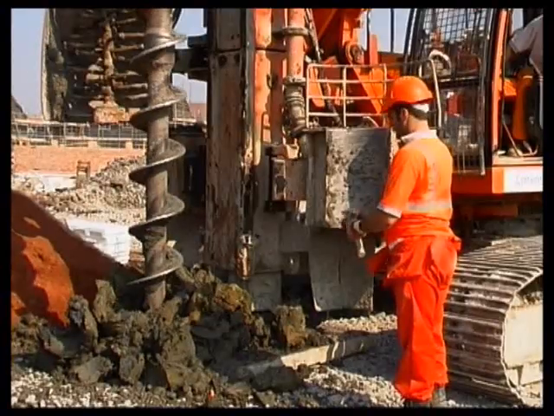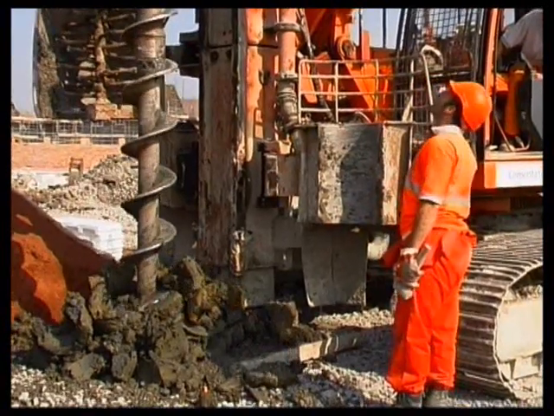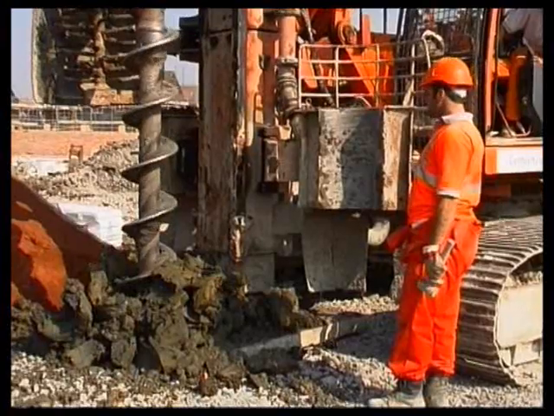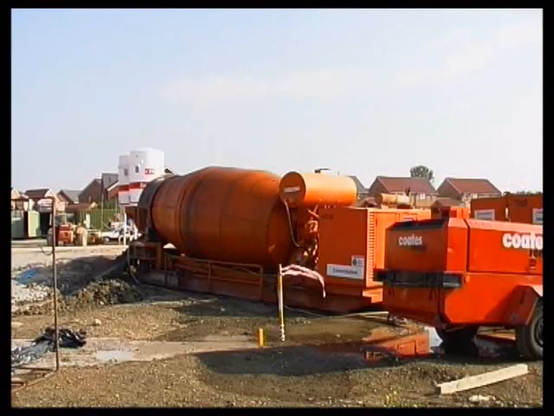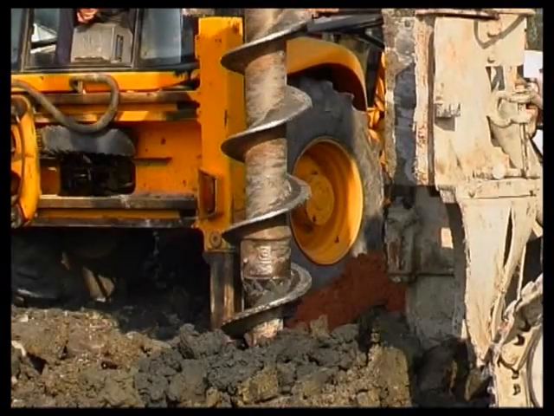The auger has a hollow stem. Once the pile has reached the correct depth, determined in advance through site investigation, concrete is injected down the stem and the auger is slowly removed.